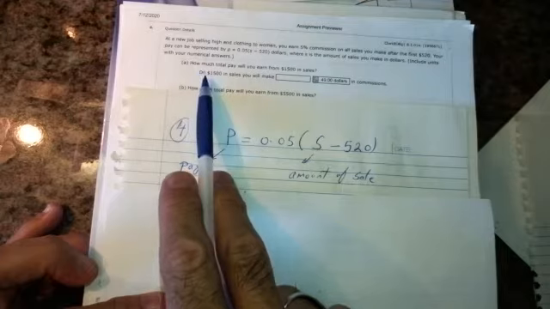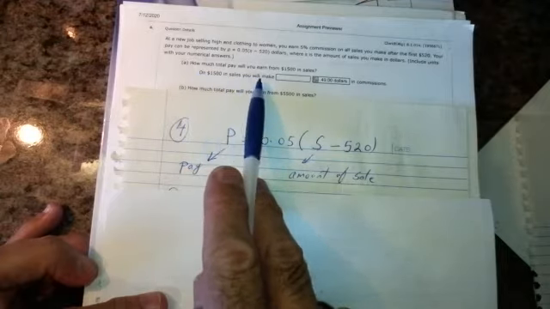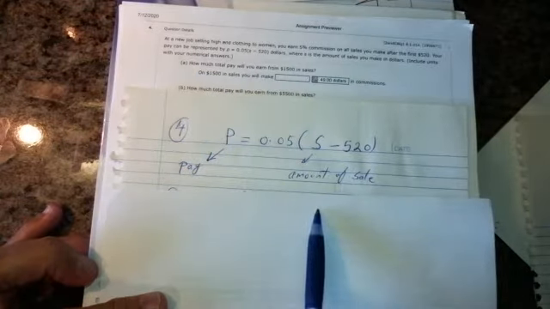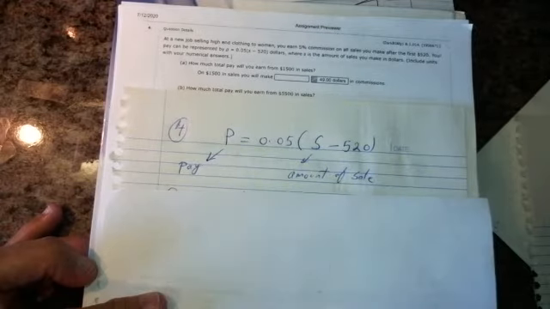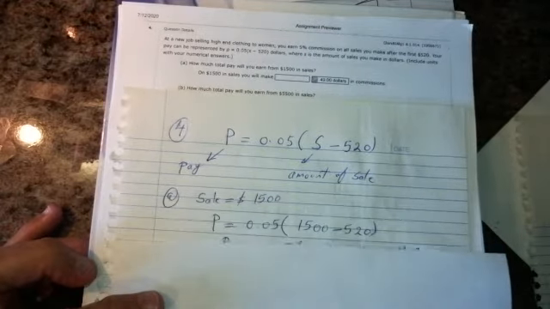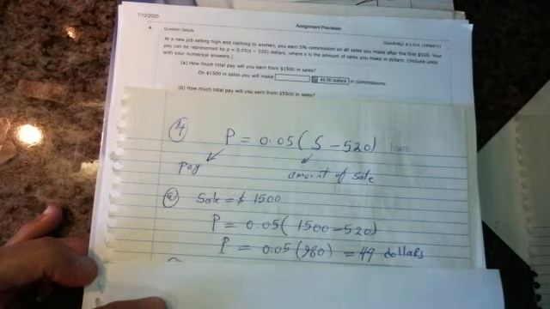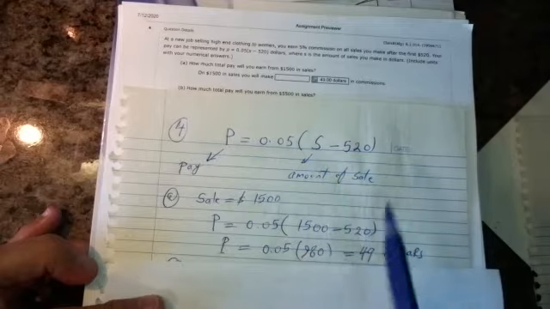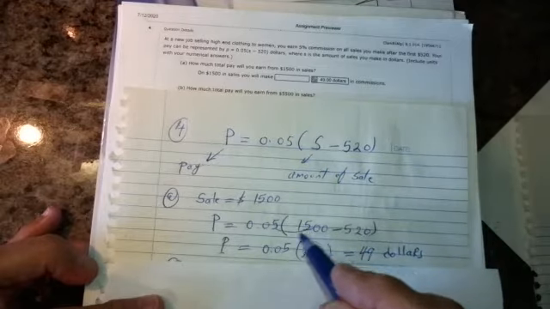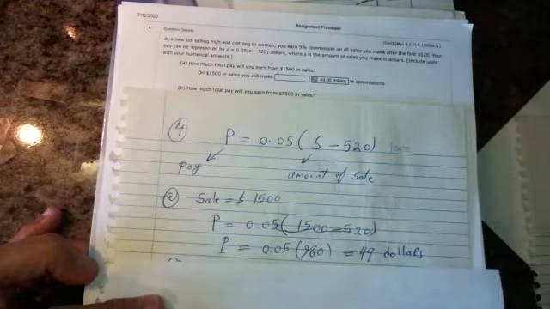Part A, how much total pay will you earn from 1,500? If you sell 1,500, how much do you get paid? Simply, you take the 1,500 and you put that here, and then you do distributions. You end up having $49.